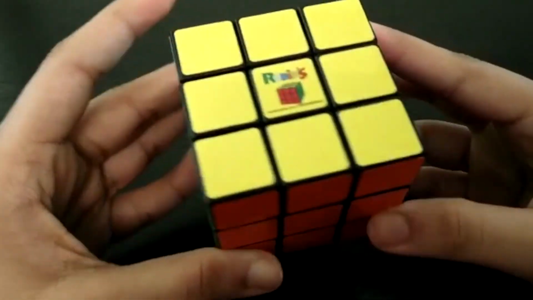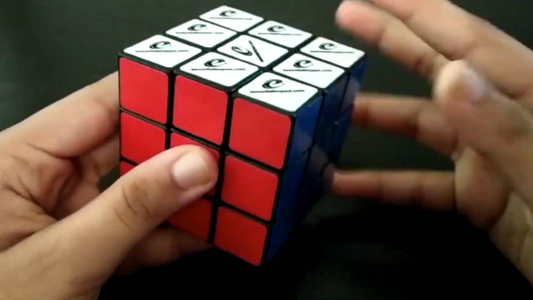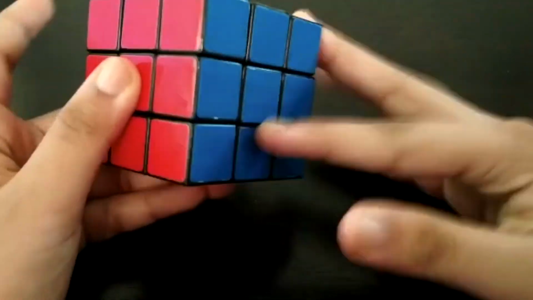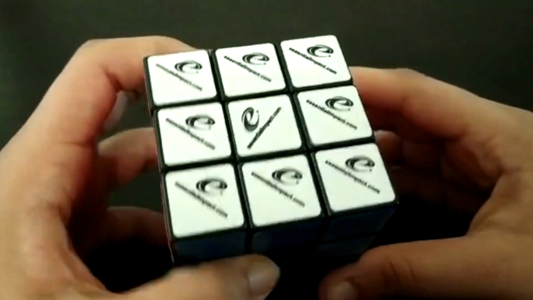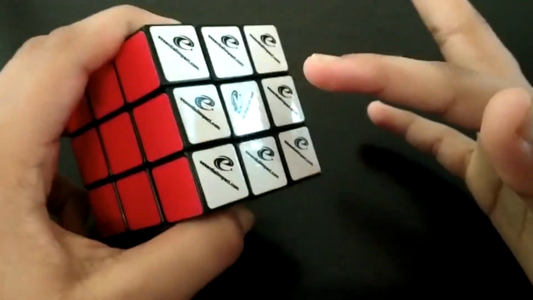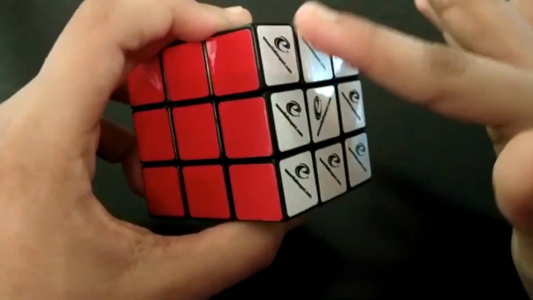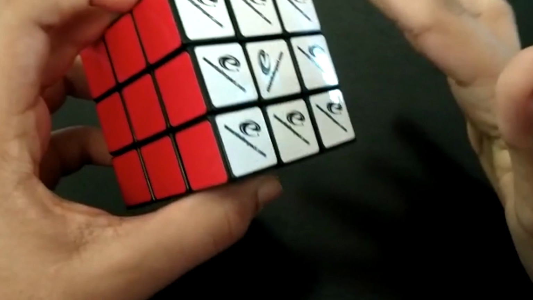So, there are 6 faces in this cube: 1, 2, 3, 4, 5 and 6. Each face has a particular arrangement. There is one center here. There are 4 edges, 1, 2, 3 and 4. And there are 4 corners, 1, 2, 3 and 4.